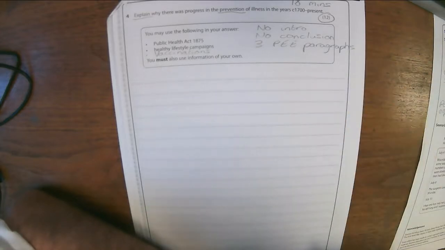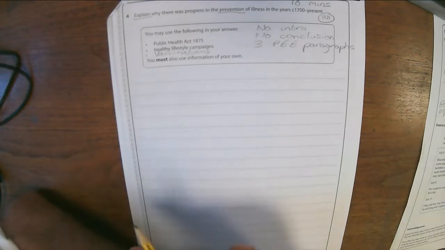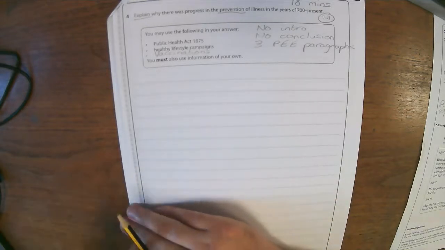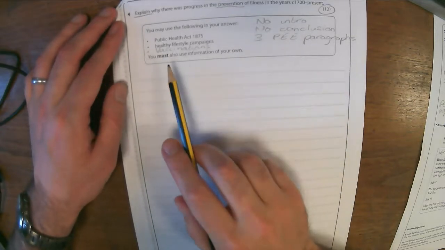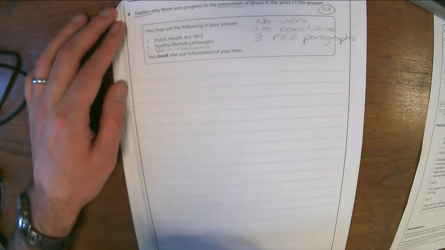So, the sentence starters that you need here are as follows. I'm going to do my first paragraph, let's say, on vaccinations.